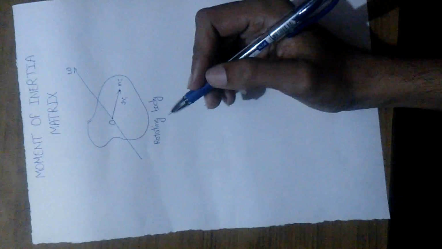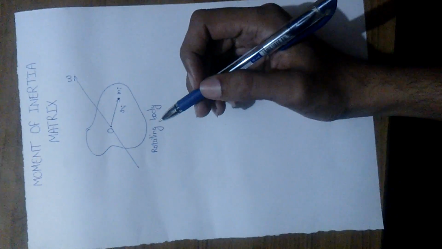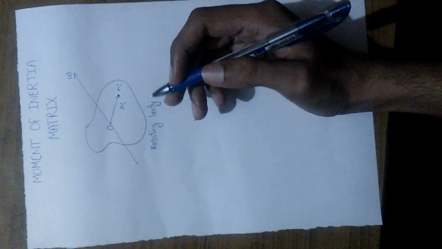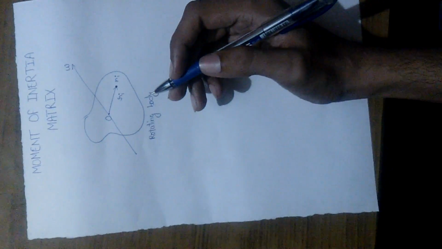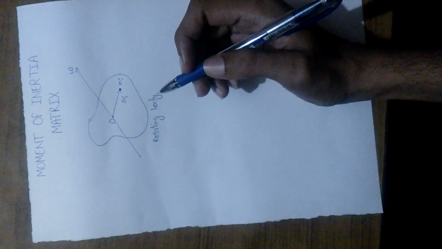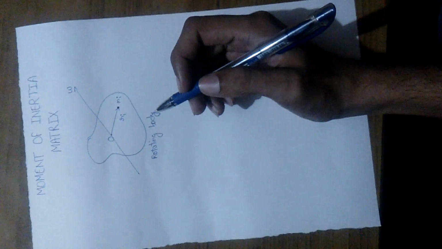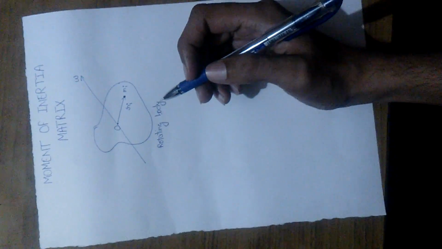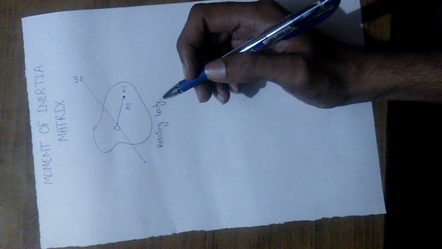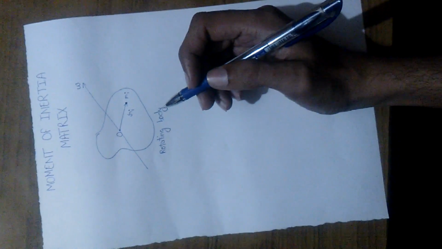So let's start with the moment of inertia matrix. Consider a rigid body rotating with fixed angular velocity omega about an axis which passes through the origin. Let Ri be the position vector of the ith mass element whose mass is mi. We expect this position vector to precess about the axis of rotation with angular velocity omega.